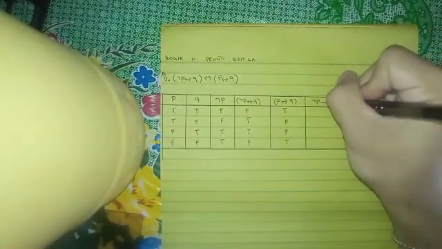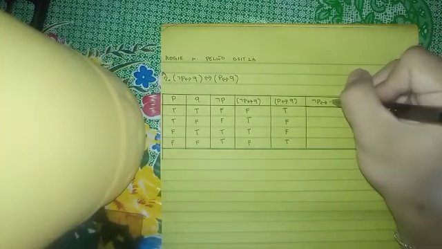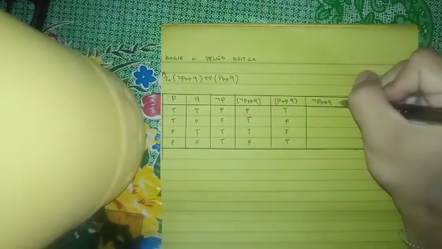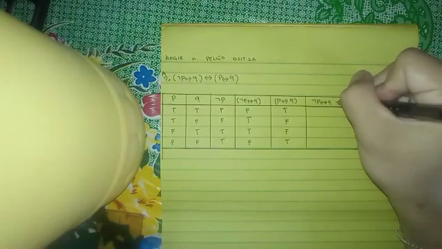P conditional Q, and then biconditional again.